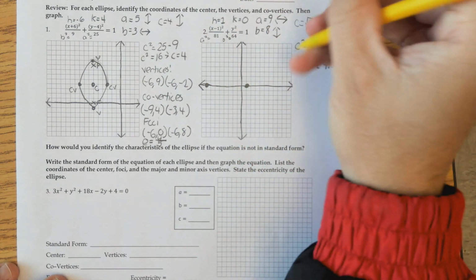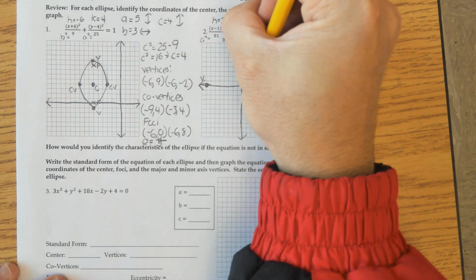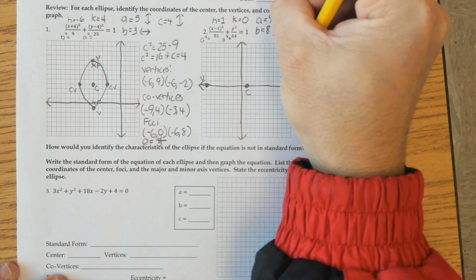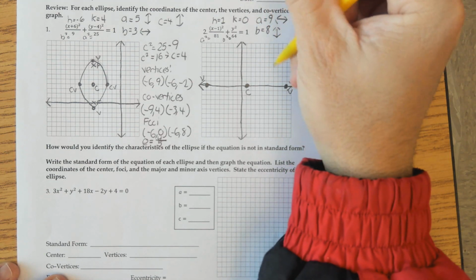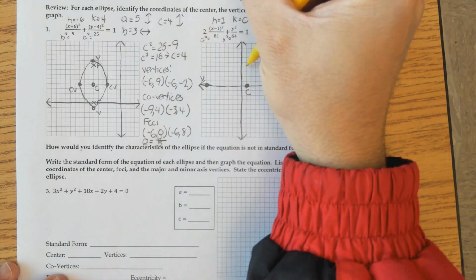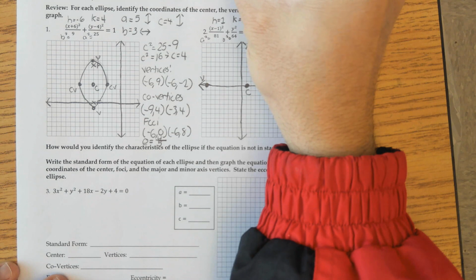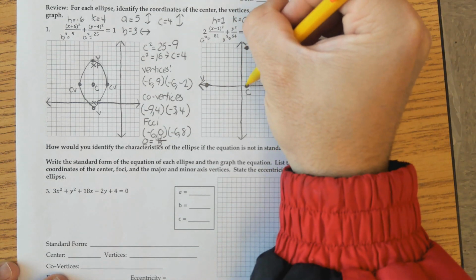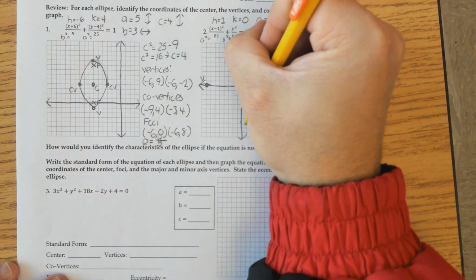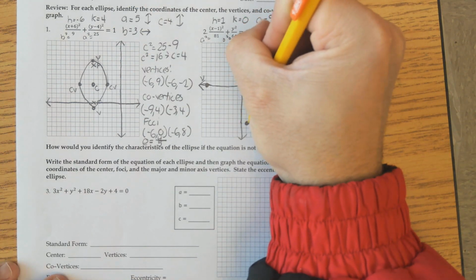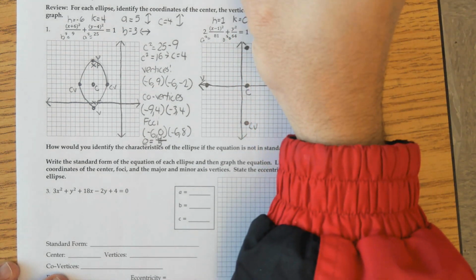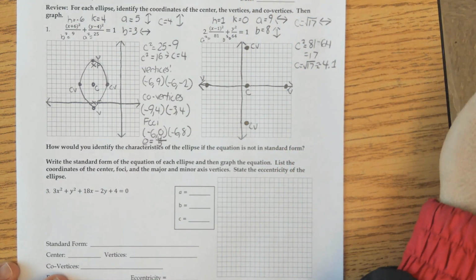Okay, so we went left 9, we're going to go right 9. And then we're going to go up 8, and we go down 8. Okay, and that's our co-vertices. Remember, since our vertices are horizontal, our co-vertices are going to be vertical.